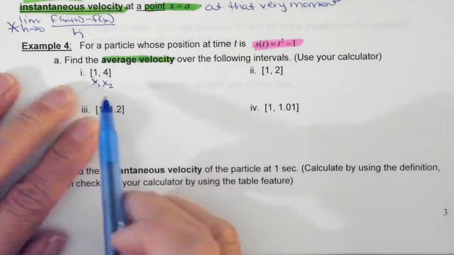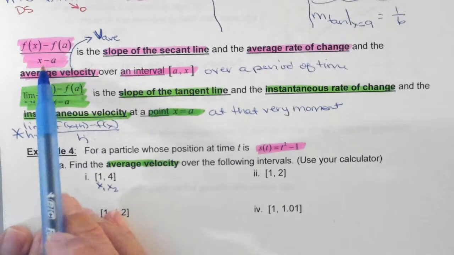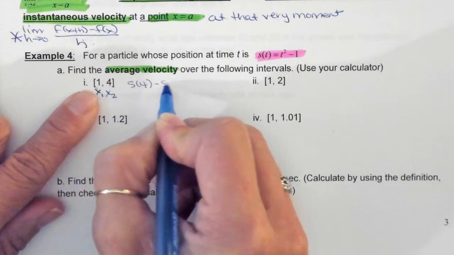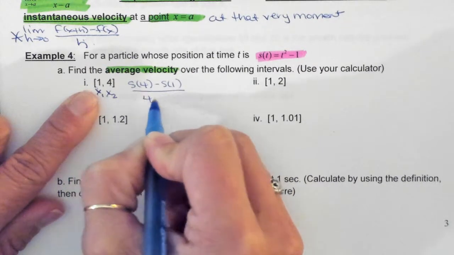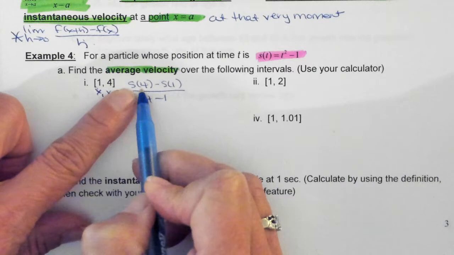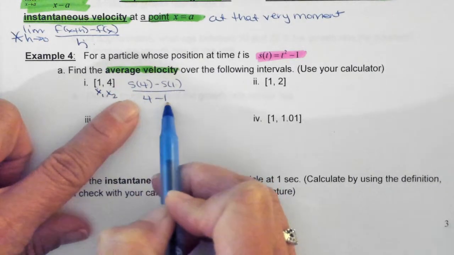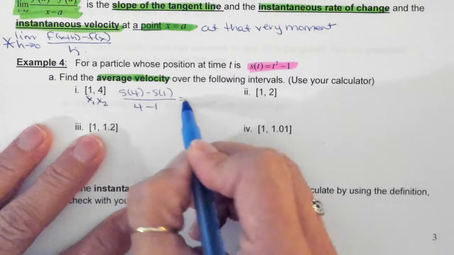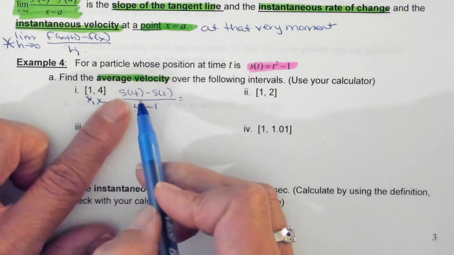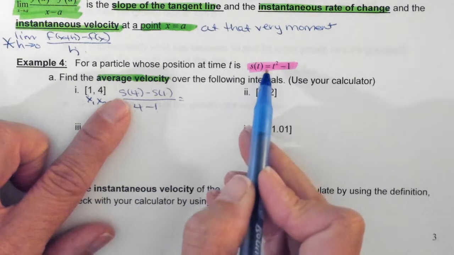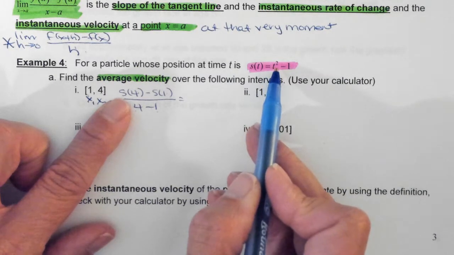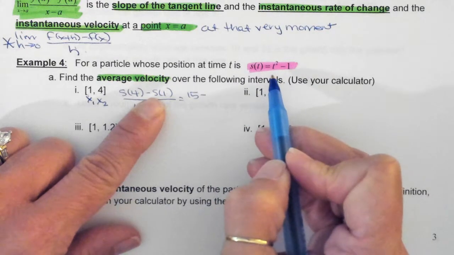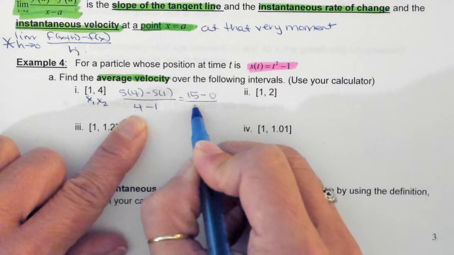So what we're saying is if we're using the average velocity formula, which is right here, this would be s of 4 minus s of 1 over 4 minus 1. So this is y sub 2 minus y sub 1 over x sub 2 minus x sub 1. I mean, we could do this because these are whole numbers. So s of 4, how do I get that? What does that mean? Yeah, take 4, plug it into the position function. So this is what? 16 minus 1, so this is 15. 15 minus, what's s of 1? 0. Over 4 minus 1, which is 3.